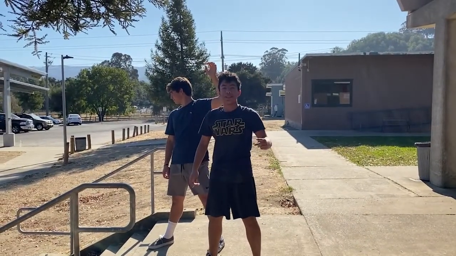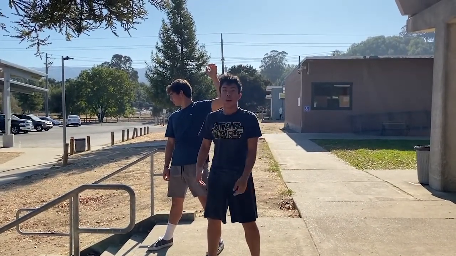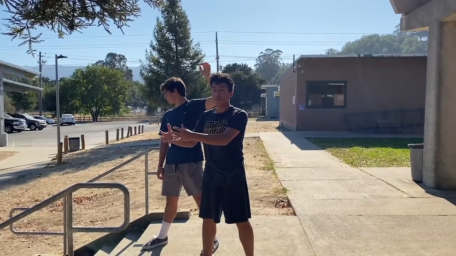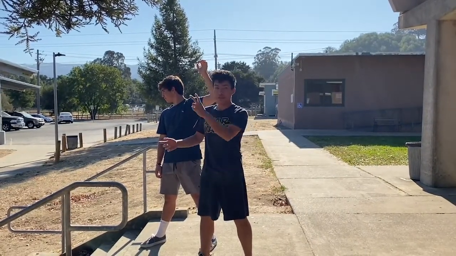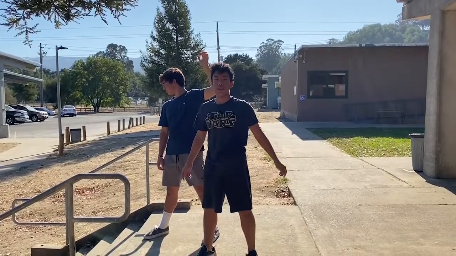But how much force is needed to throw the ball? Or how much force is the balloon impacted on the board? Or what's the velocity of the ball? We'll figure it out.